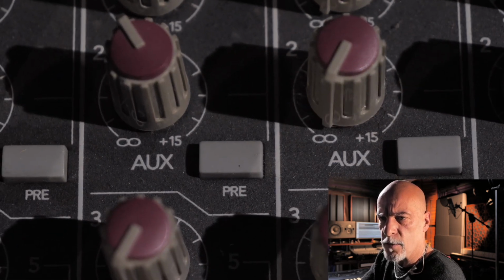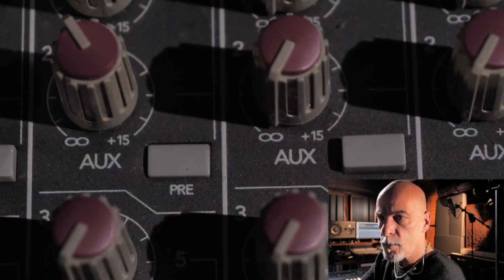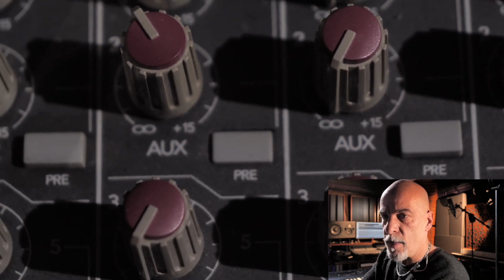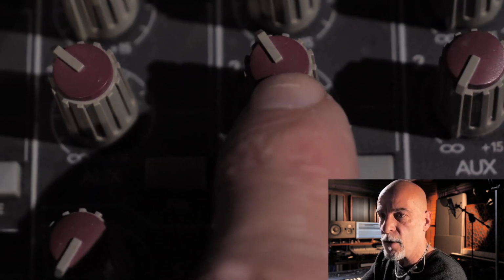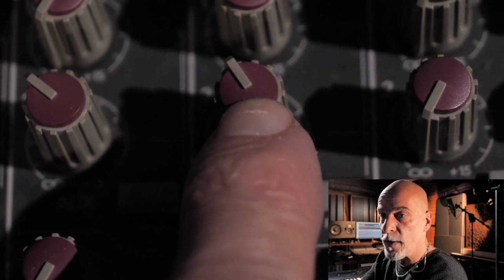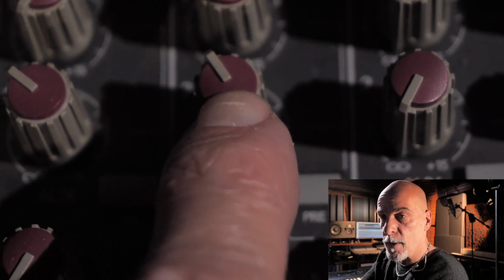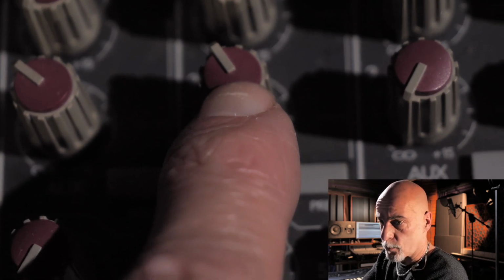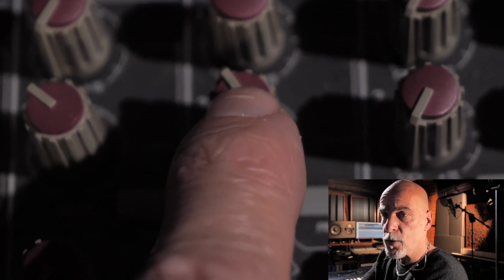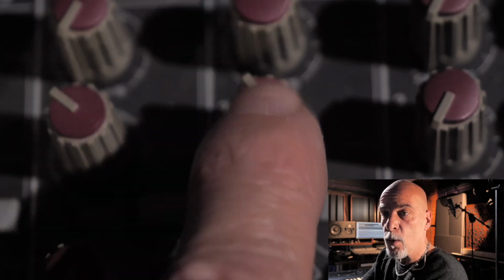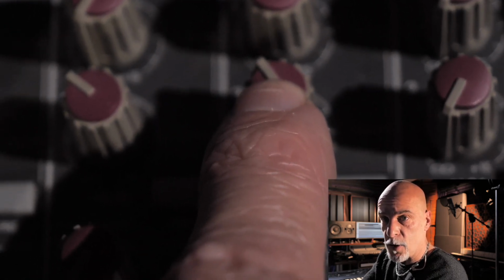Let me see if I can focus on that. If I push this in, I'm pre-fader, which means that this signal gets sent out regardless of where my fader is set. And for a monitor mix, that's actually what you want to do, because I want to be able to adjust my fader down below without adjusting the mix send that's going out.